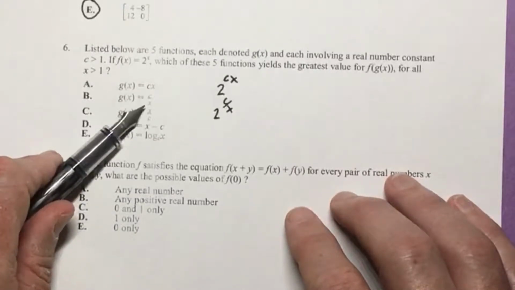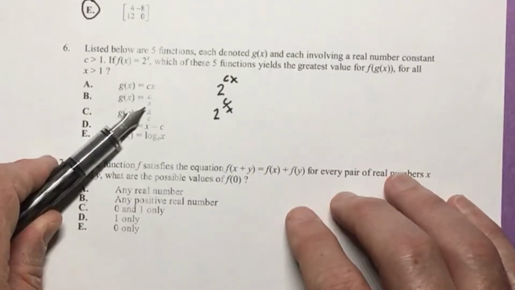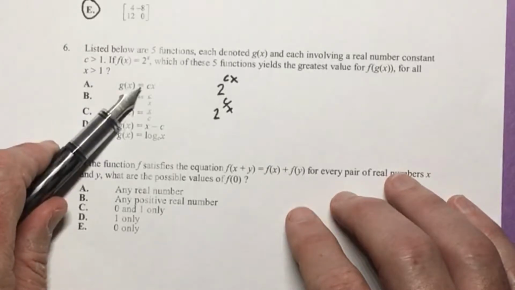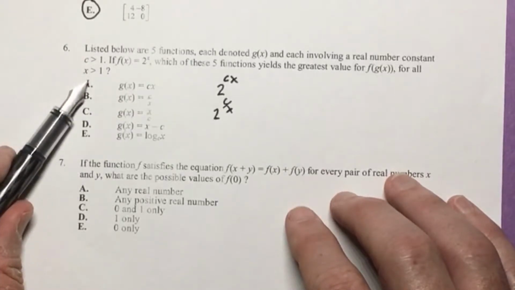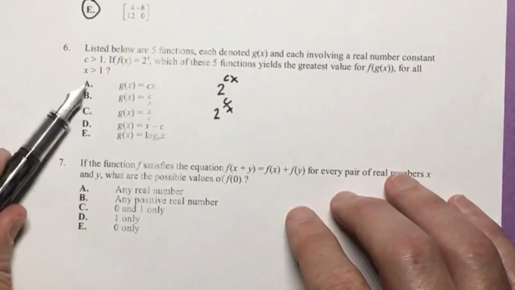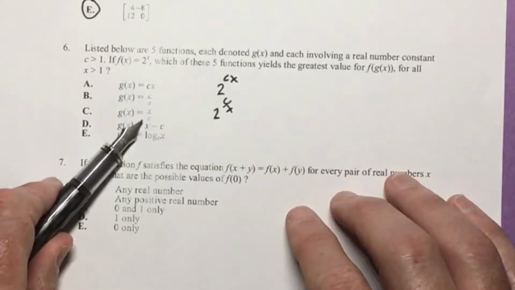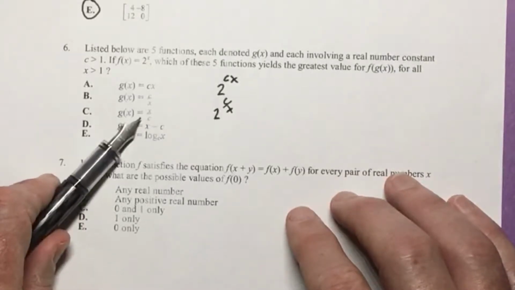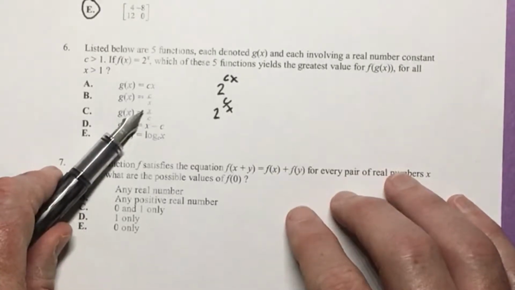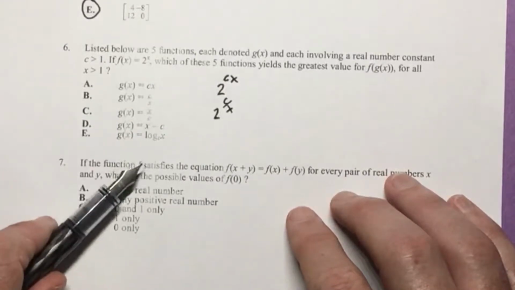Similarly, c over x, whatever c is, we're dividing it by some value x. So it can't be as large as c times x, again, because c and x are greater than 1. So a is certainly larger than b. Similarly, x over c, we're dividing x by whatever c is. C is certainly not greater than c times x.